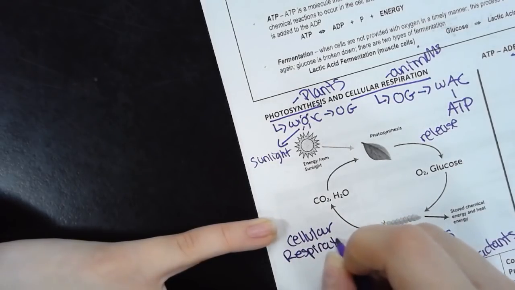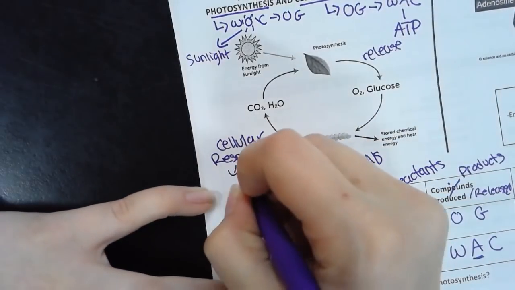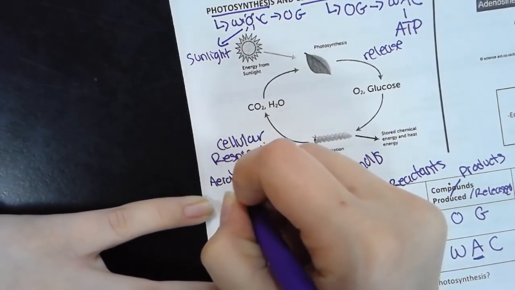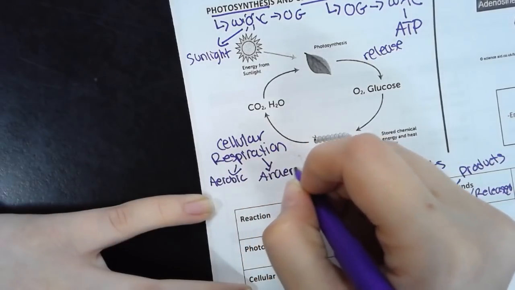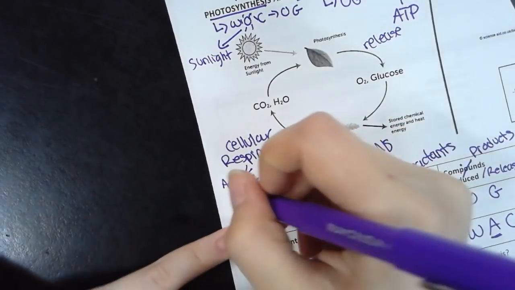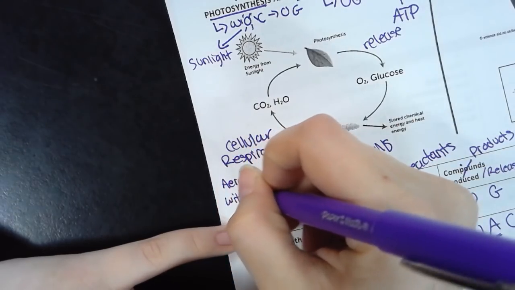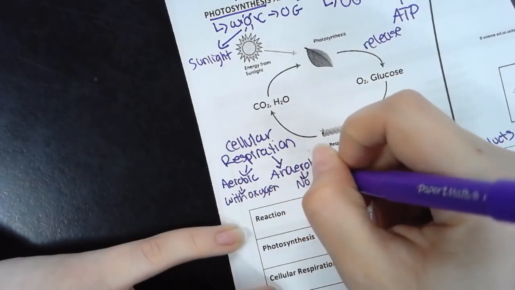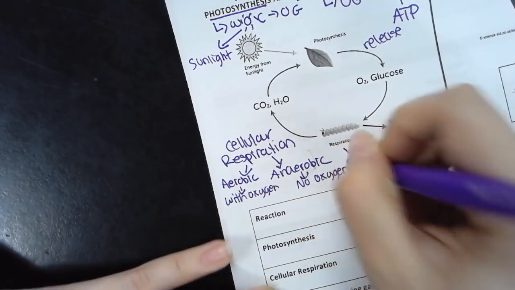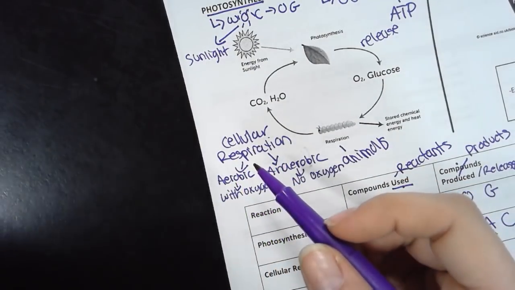So just write this on the side here. There are 2 types of cellular respiration. There's aerobic and there's anaerobic. Aerobic is with oxygen, and anaerobic is no oxygen. Aerobic cellular respiration goes through glycolysis, Krebs cycle, and electron transport chain.